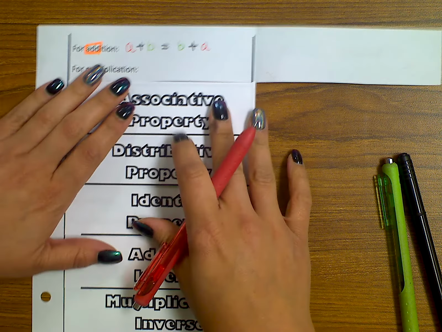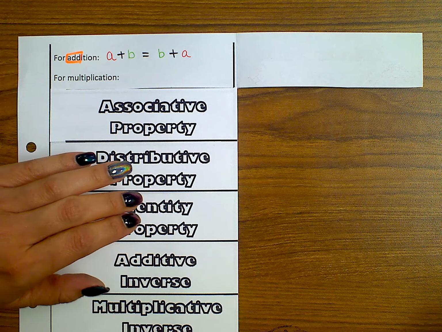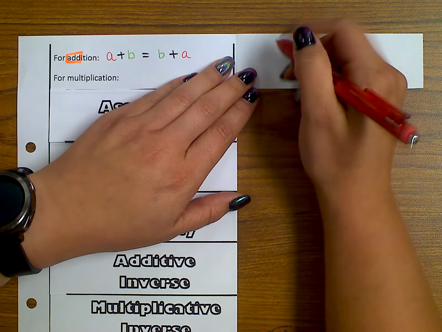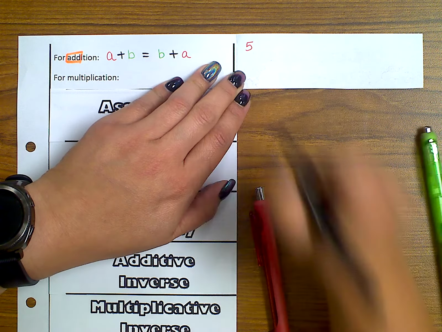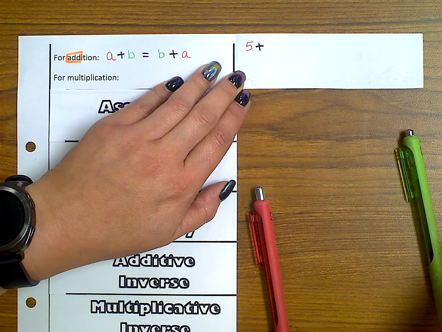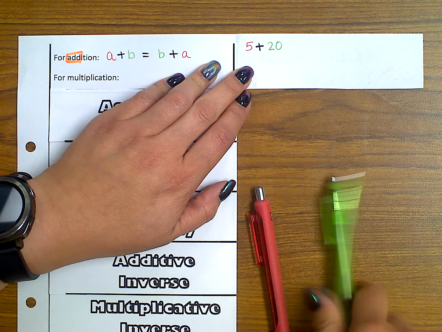So let's go ahead and try a numeric example. Let's say my red A is 5, and I'm going to add 20, which would give me 25.